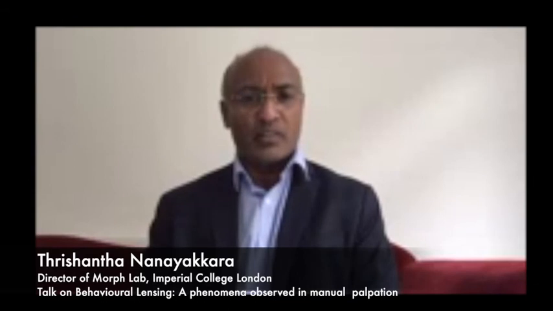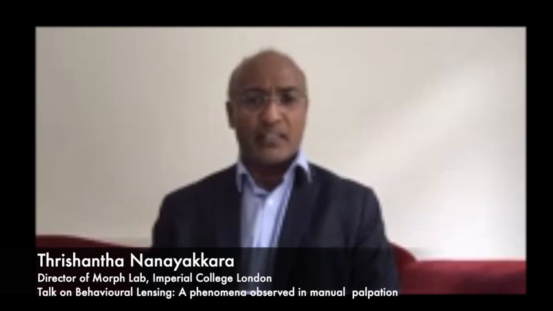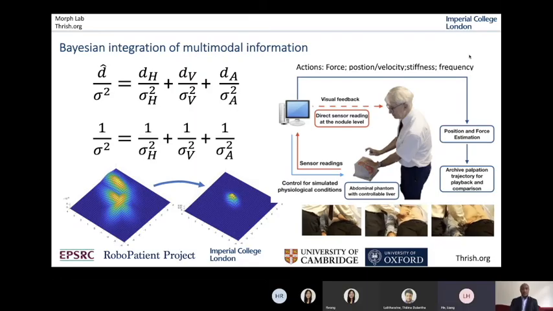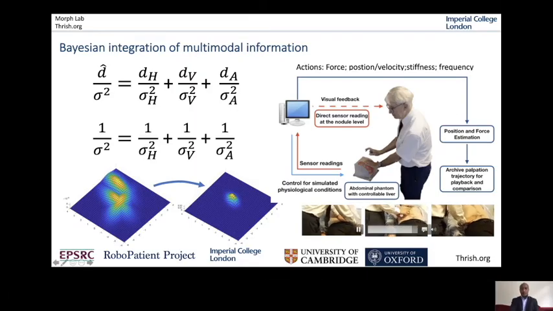Today I'm going to talk about behavioral lensing, a phenomenon we observe in manual palpation. So when you go to a GP, for example, you will see a repertoire of actions they take when they want to observe or feel something in your abdomen. So the question is, why do they do this kind of actions when they want to perceive something?